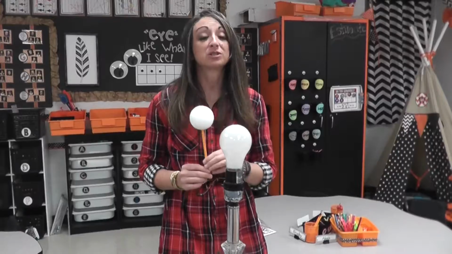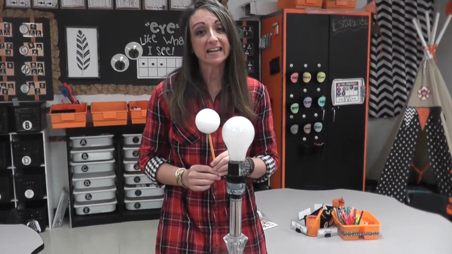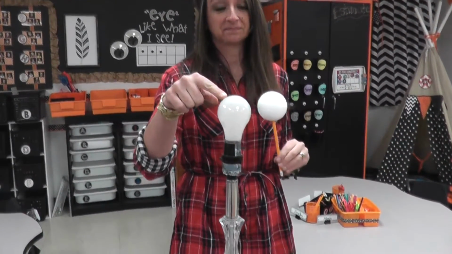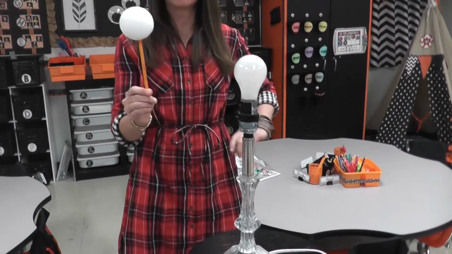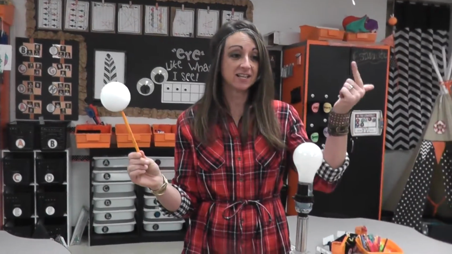in the night sky. To do this experiment, you're going to need a light, a white foam ball, and a pencil, and a really dark room. Okay, the darker the better.